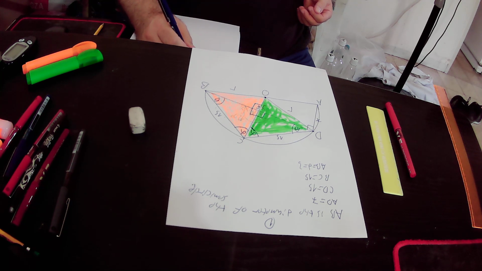So the size of angle Y plus the 3 right angles, which equal 3 times 90 degrees in total, must be equal to 360 degrees.